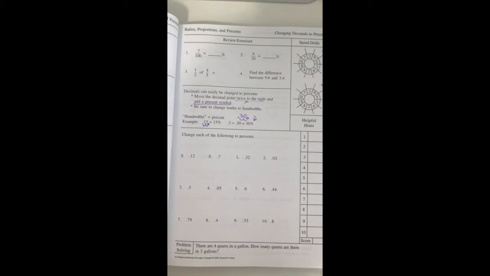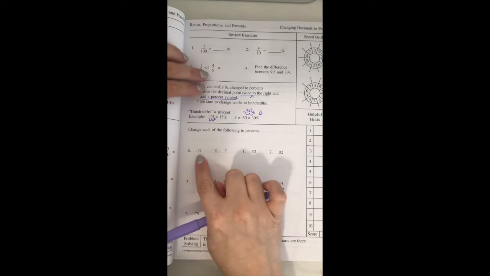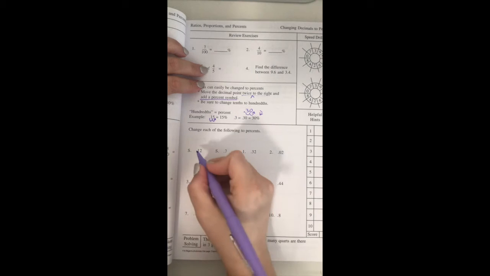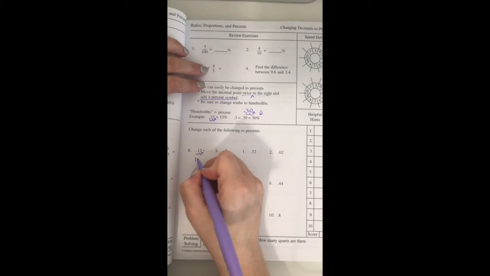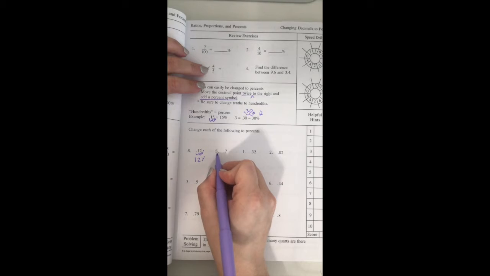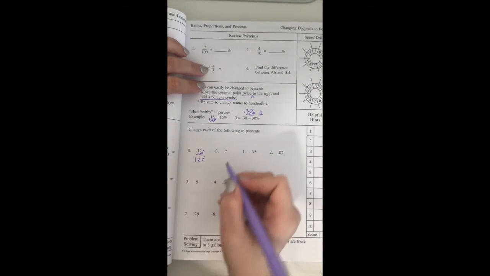So let's do the first two samples together, and you'll see that this is pretty simple. So for the first sample, we have 0.12. So we're going to just move that decimal over, which would just give us 12, which would mean 12%. Now here for this one, we have a tenth, and just remember we need to add a 0 to that.